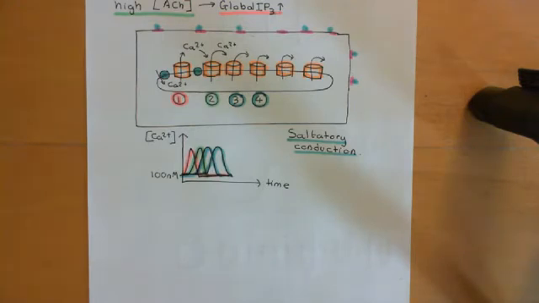So potentially we've been thinking that neurons were the cells in the brain responsible for computation and thought. But potentially astrocytes are also involved because they have these calcium waves which are very similar to action potentials.